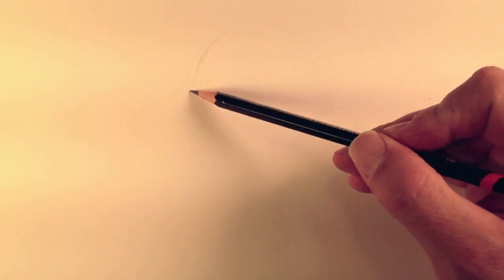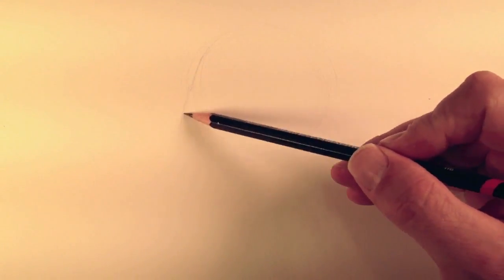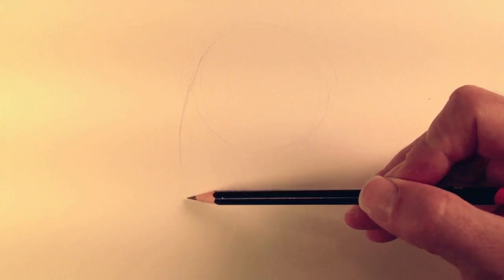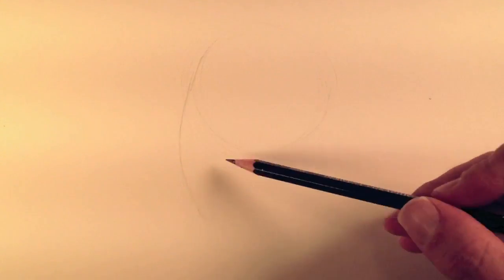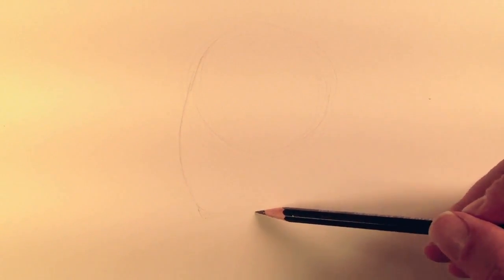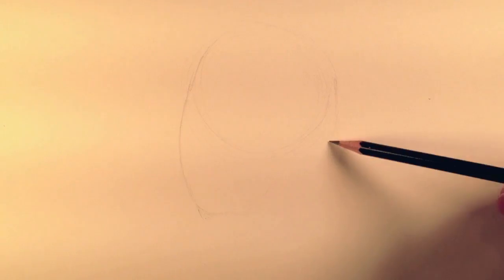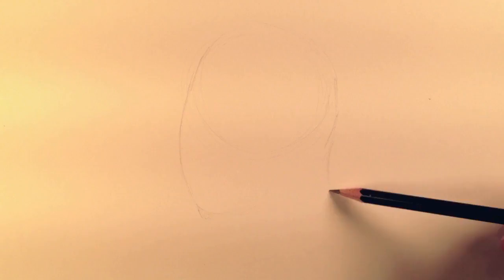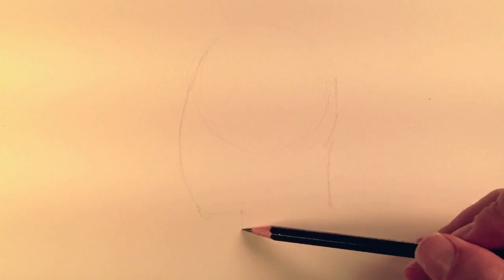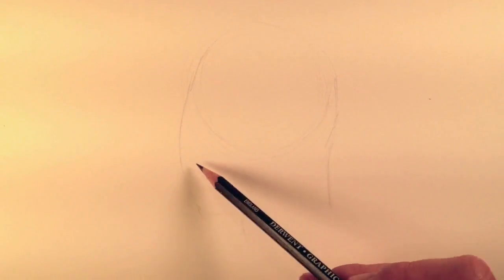Next, let's take a look at facial proportions from the profile view, or the side view. Here again, I'll start by drawing a circle to represent the cranium. This time, I'll bring a line down the side of the face. This line juts out before receding. I'll bring the line in and then back up slightly. I'll go ahead and add some indication of a neck.